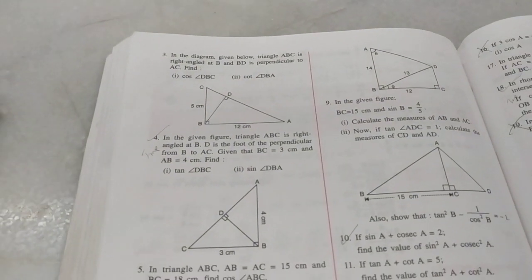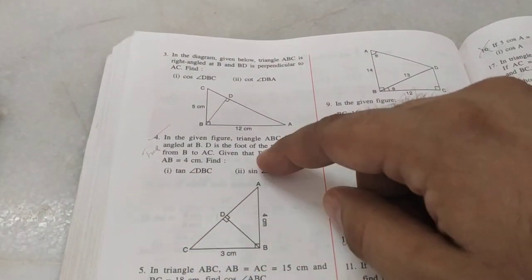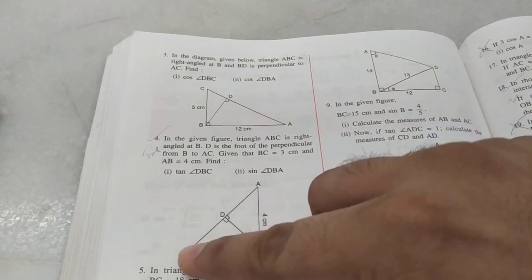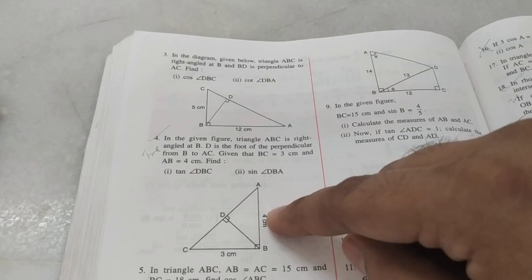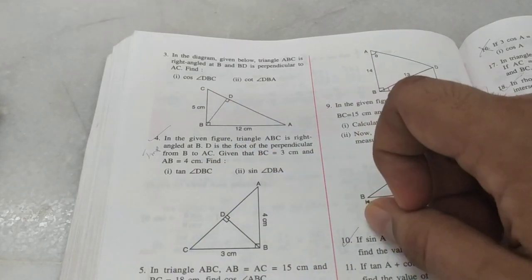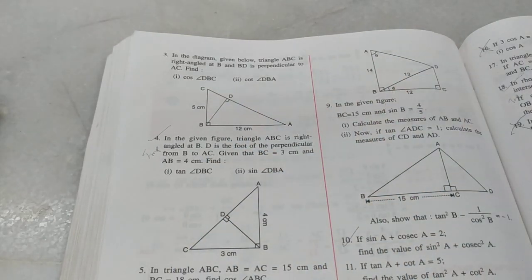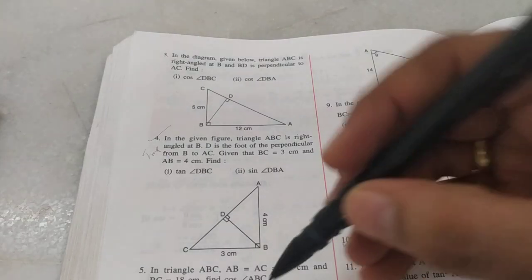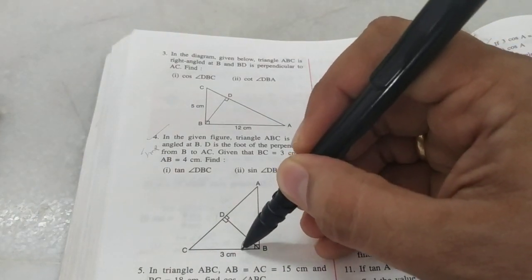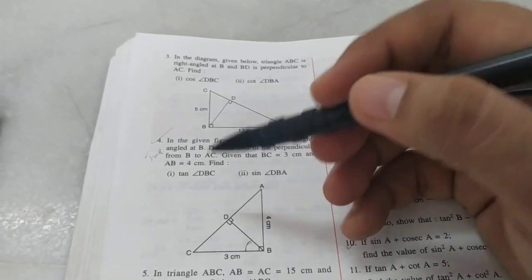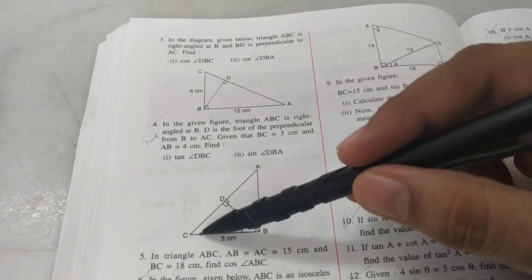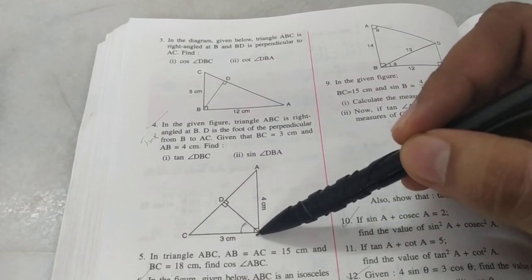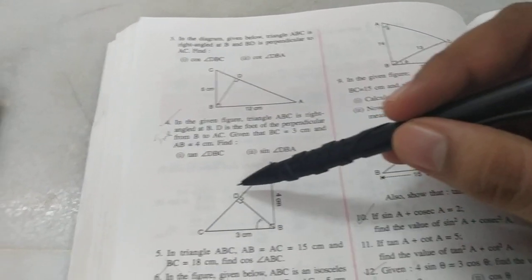Next, the fourth sum. Mark that as IMP. It's a right angle triangle and we have another perpendicular to the hypotenuse. These values are given 3, 4, so we know by Pythagoras theorem AC will be 5. Now we have to find tan of angle DBC, that is this angle. But in triangle DBC, we only know one value, 3 centimeters. So for tan, I need one more value, which is not possible to obtain in this sum.